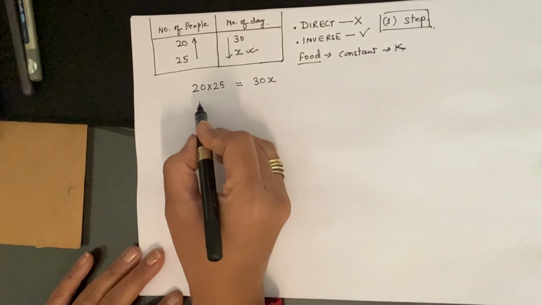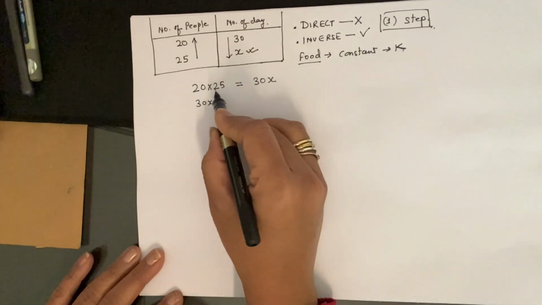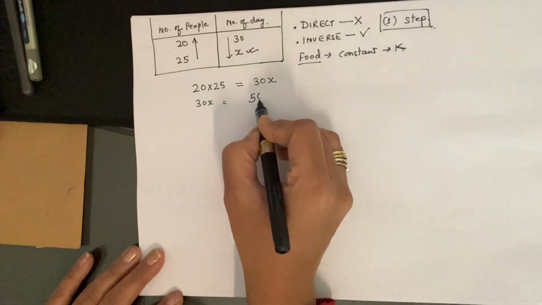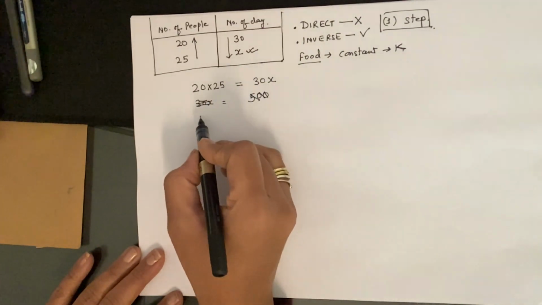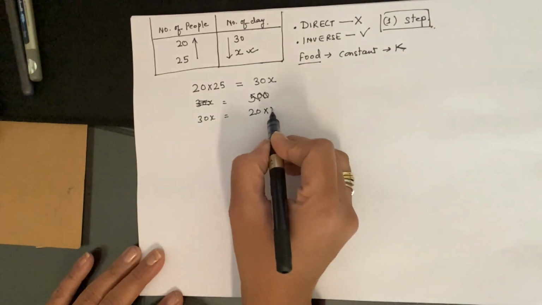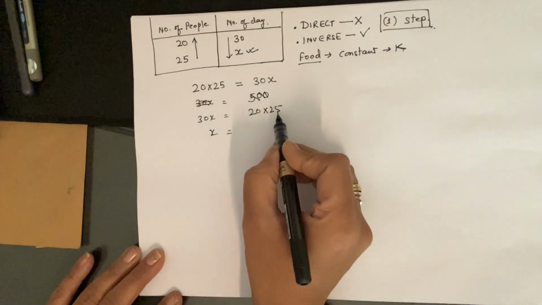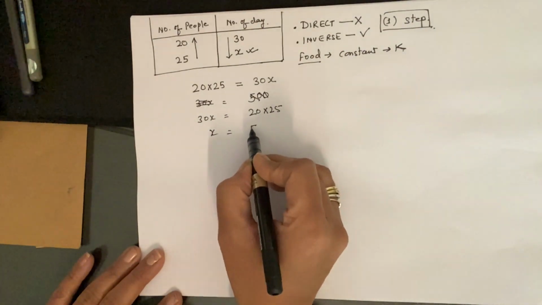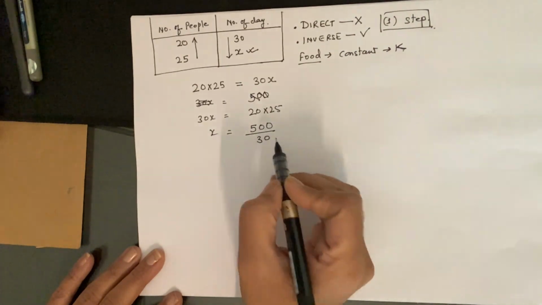So now the calculation will be that 30x is equal to 20 multiplied by 25. So x will be 500 divided by 30.